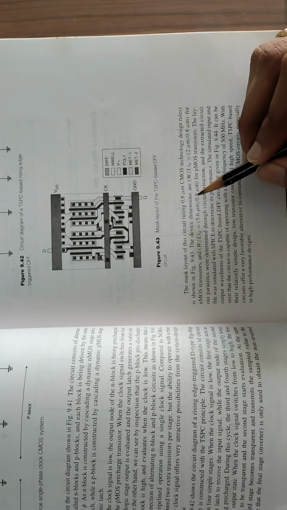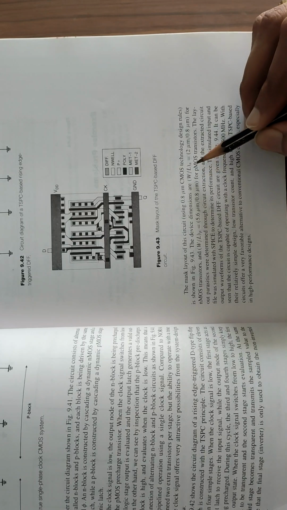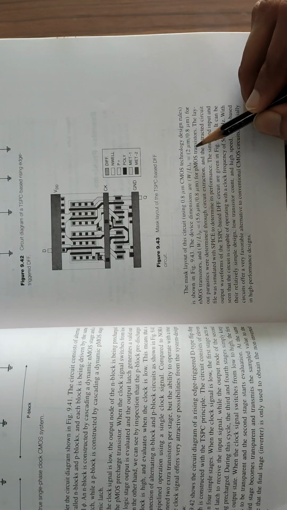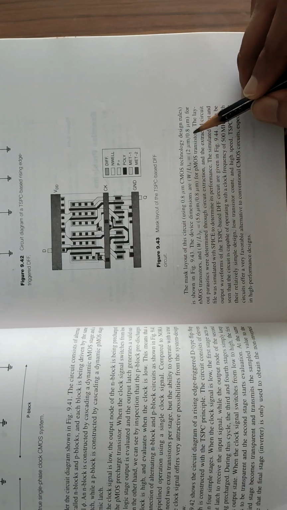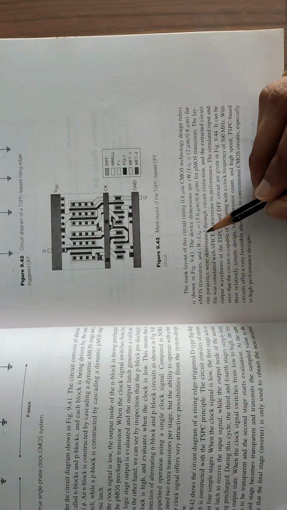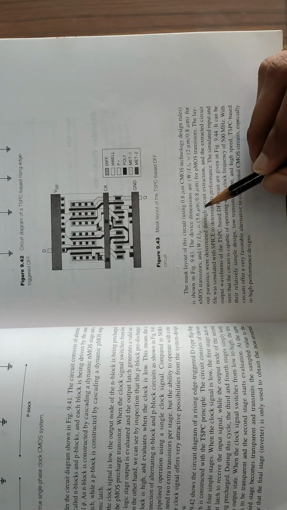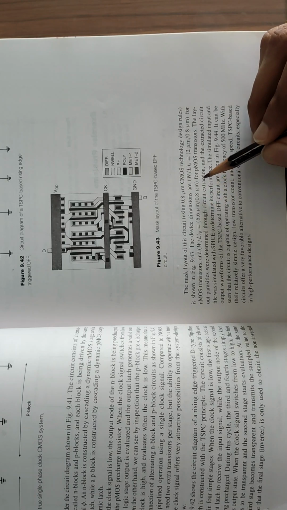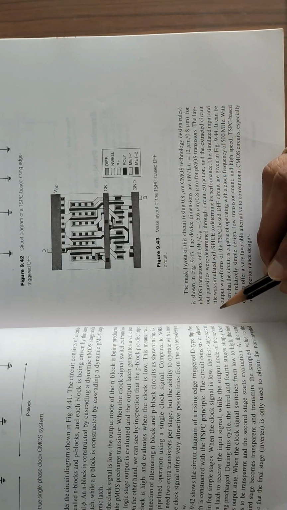The device dimensions are W/L of 2 micrometer by 0.8 micrometer for the NMOS transistor and W/L of 5.6 micrometer by 0.8 micrometer for the PMOS transistor.